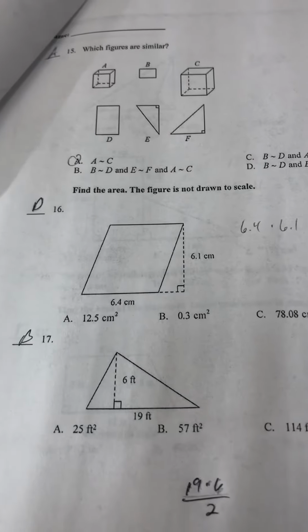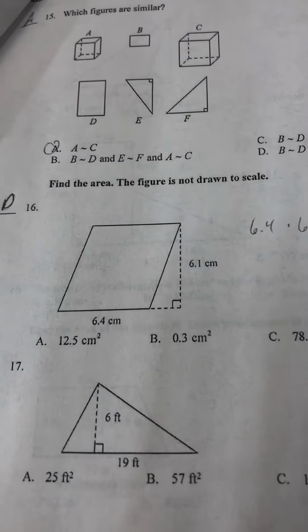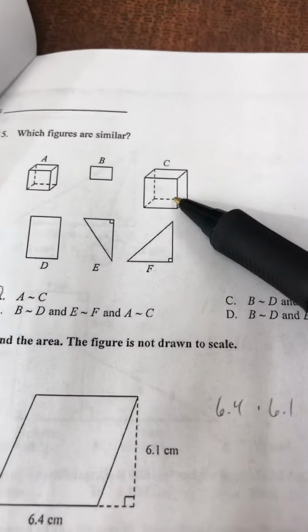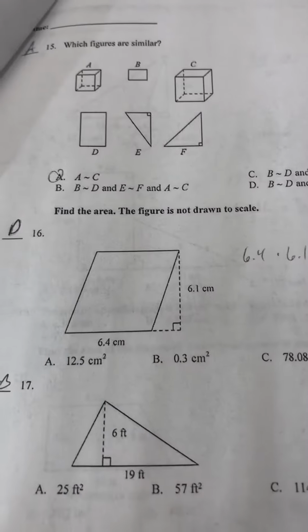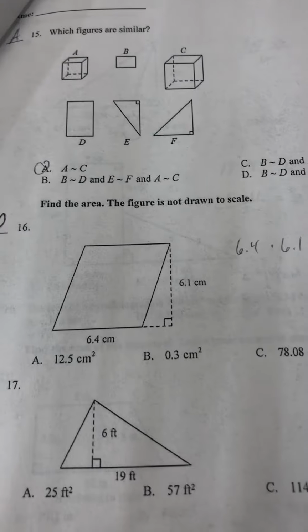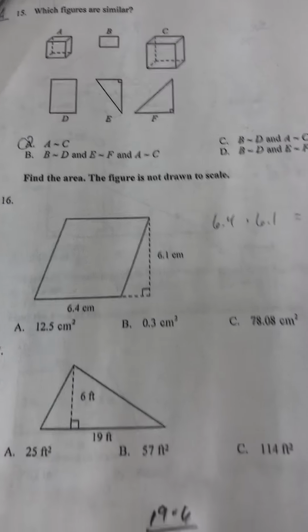16. But these being cubes, I'm assuming. So there's a lot of assumptions in number 15. I don't like 15. They need numbers there to show us what we can really determine is similar.